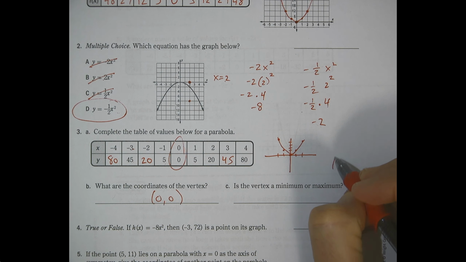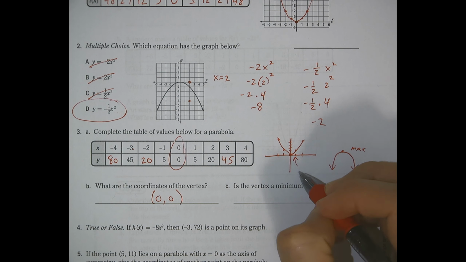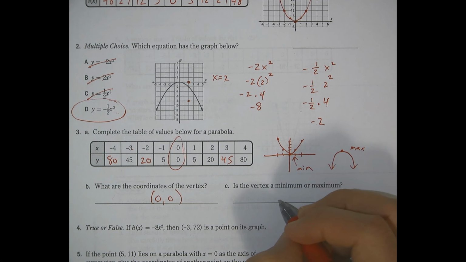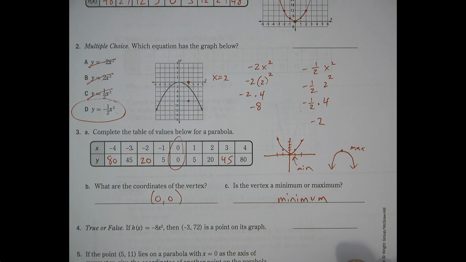So if this was a maximum, it would look like this. Your vertex is at the top of this graph. It goes forever down. That's a max. And this is a minimum. So my answer here is minimum, because it's the very bottom of the parabola.